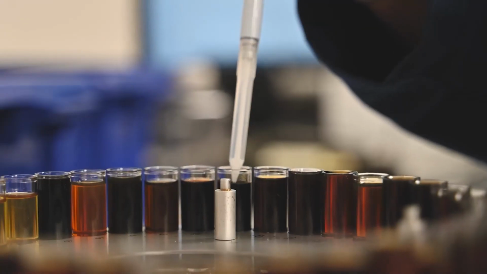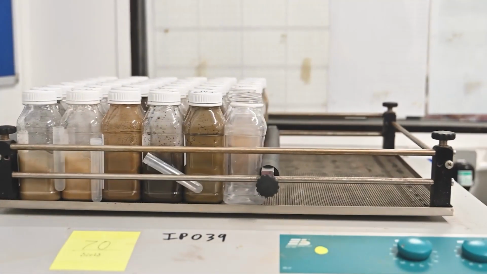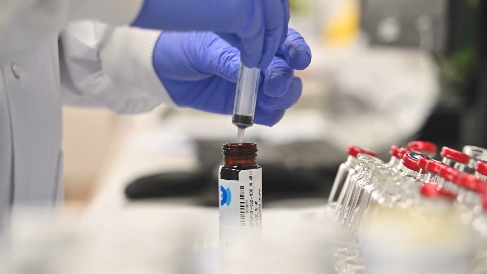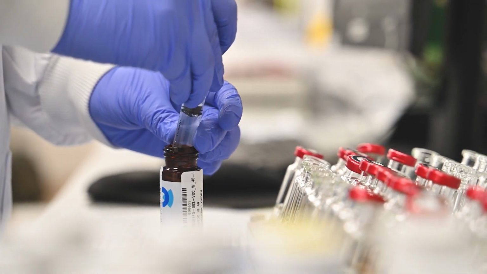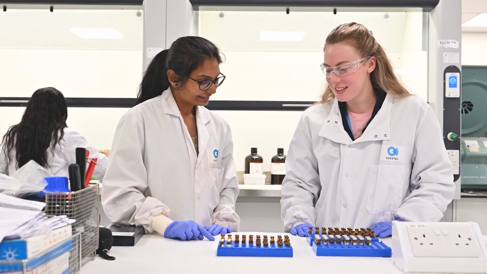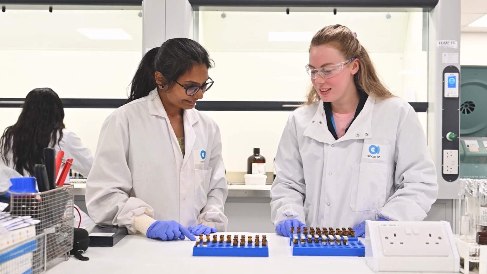So we will take the sample, we will do numerous analyses on it, and if we can tell you exactly what the material is, then we will do. If we can't tell you exactly what it is, then we will tell you as much about it as we possibly can. There are many techniques at our disposal.